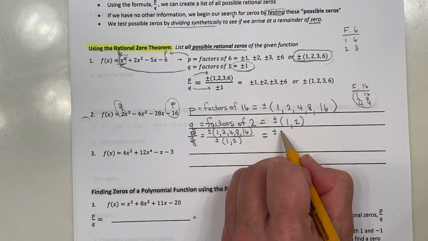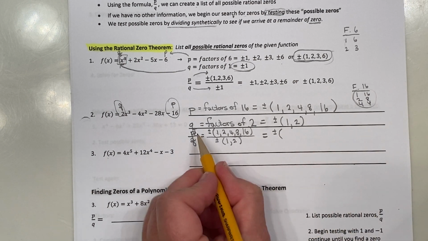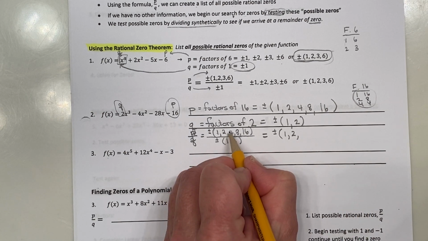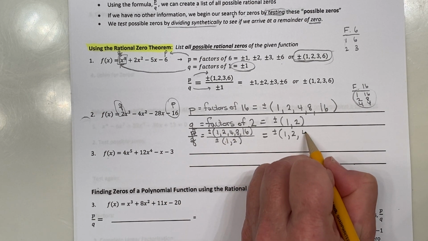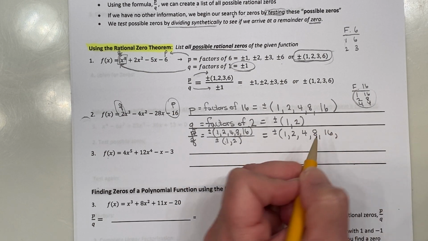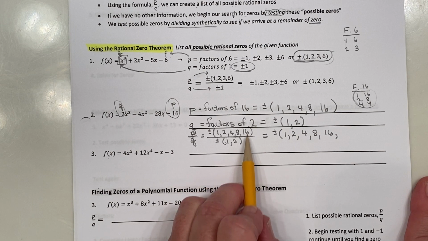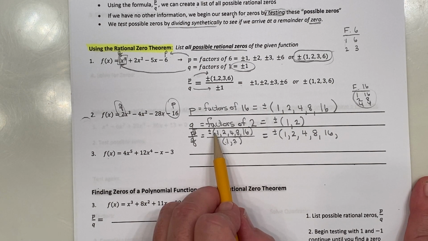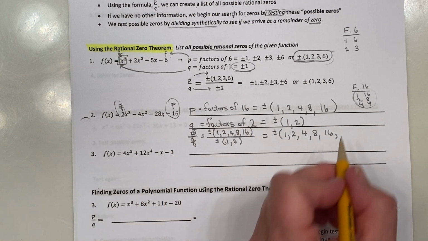So plus minus, and I'll put parentheses here, I'm going to get 1 over 1, which is 1, 2 over 1, 2, 4 over 1 is 4, and 8 over 1 and 16 over 1. Now I'm not done. Now I have to go back because I have multiple factors of q. Now I've got to go back and take all the p's again, and now this time, instead of putting them over 1, put them over 2. So 1 over 2 is just a half.